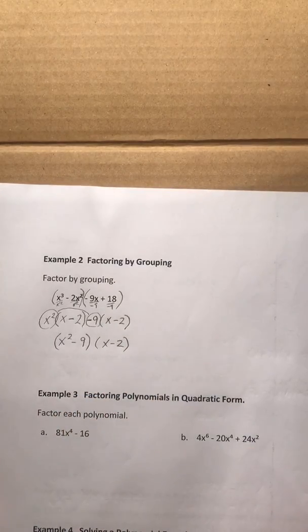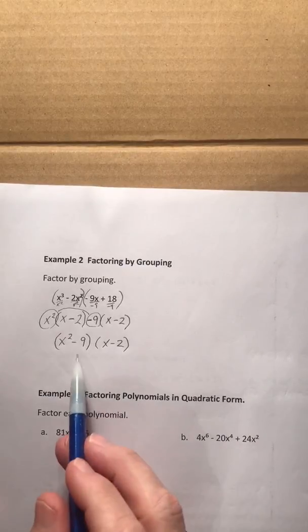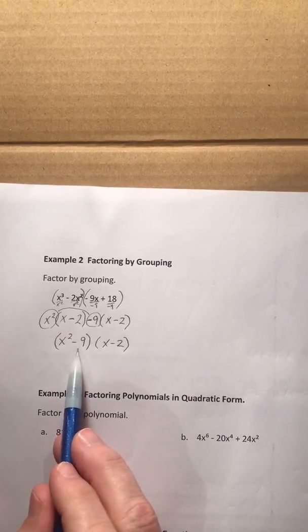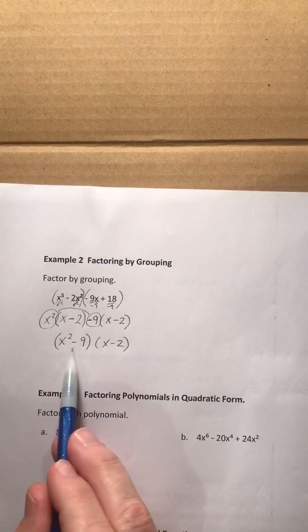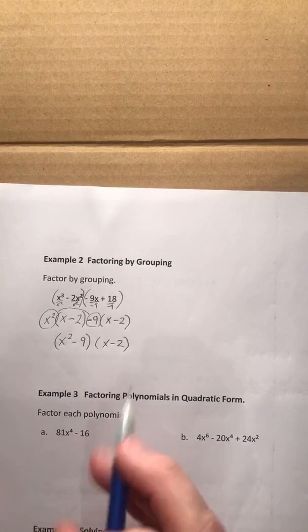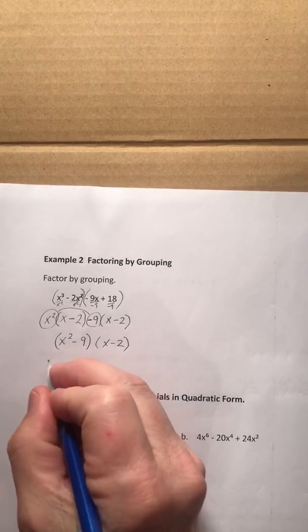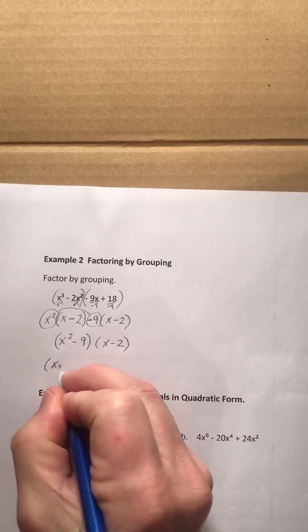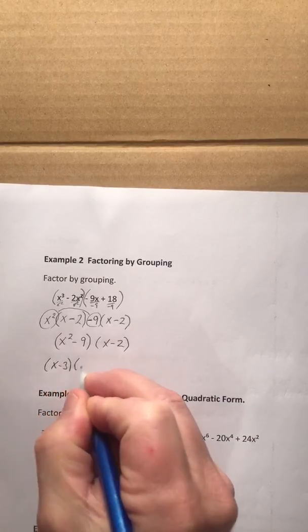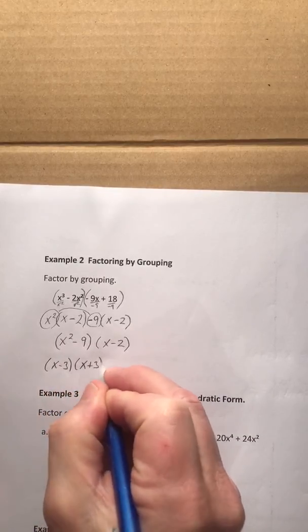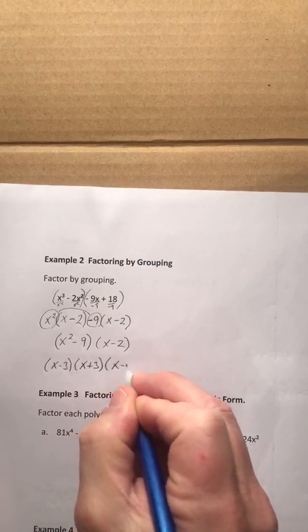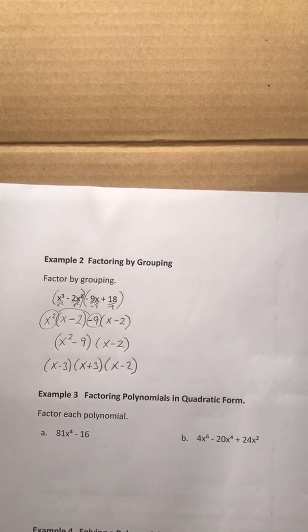Alright? Once I do that, now I can see that the x squared minus 9 can still be factored out. That is our difference of perfect squares. So to finish this problem off, we want to write x minus 3 times x plus 3 times x minus 2. Alright, and that's how you do factor by grouping.